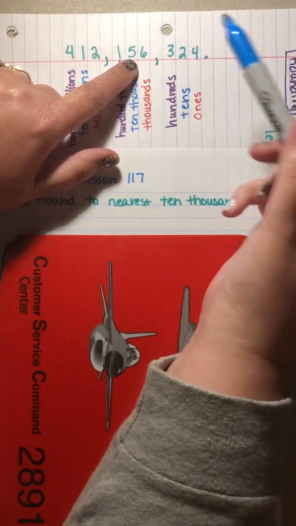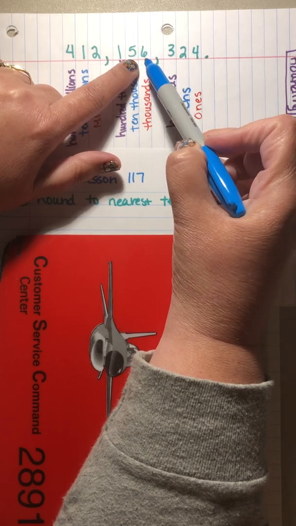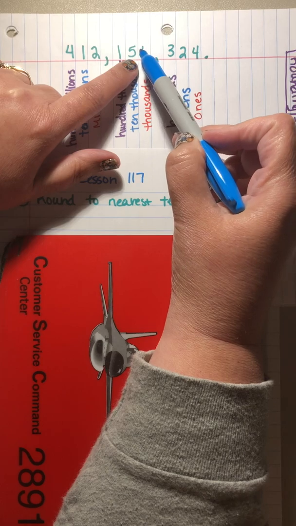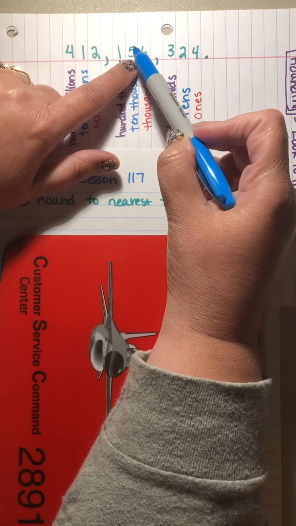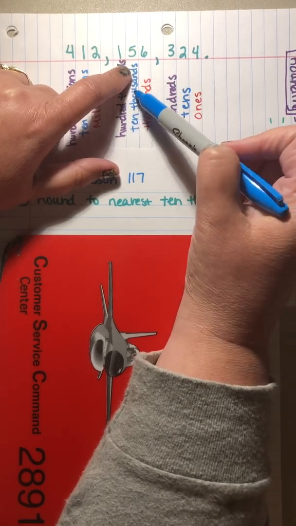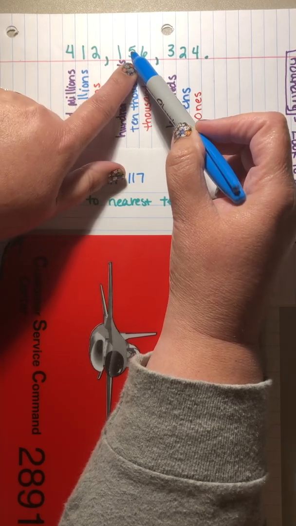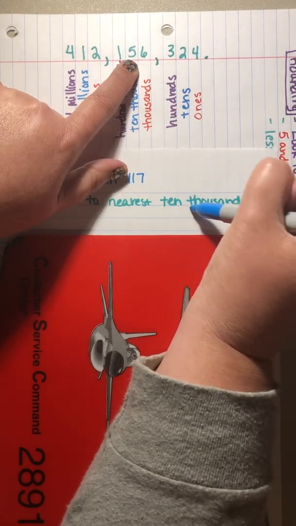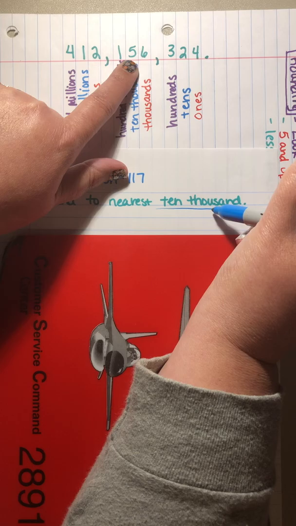So I have found the digit I'm rounding. My next step is to look to the right of it, and I have a 6 to the right of it. That 6 is higher than 5, so I'm going to round the 10,000 spot up to 6. Let me do that again. I'm rounding to the 10,000, I found that because that's what my problem tells me to do: round to the nearest 10,000.